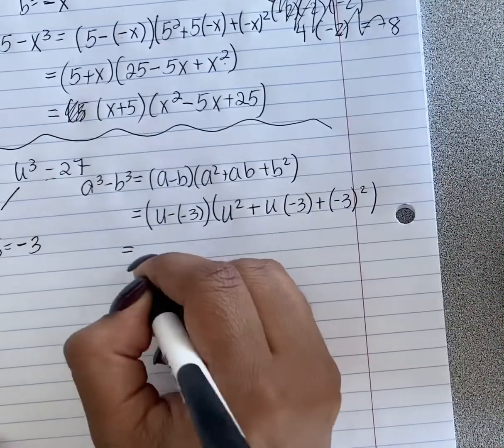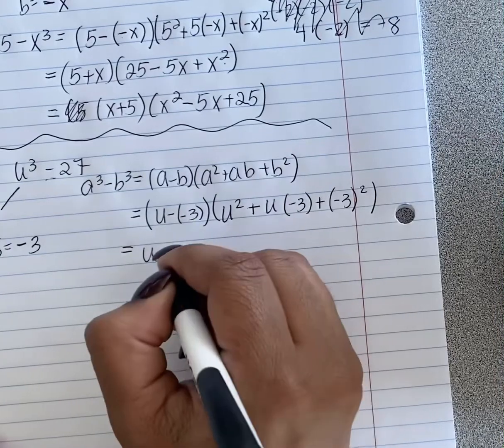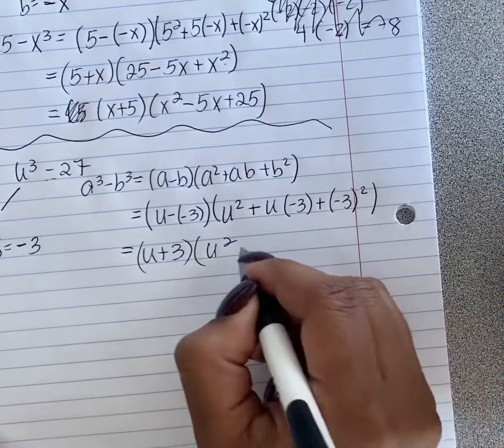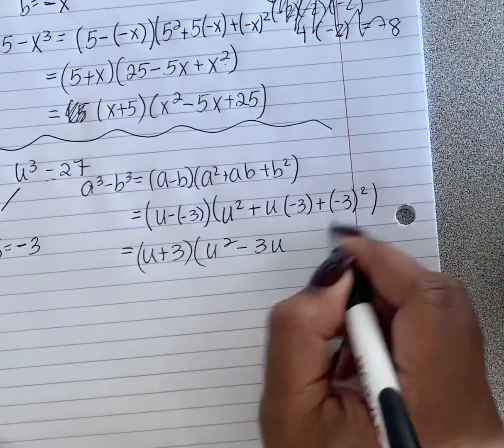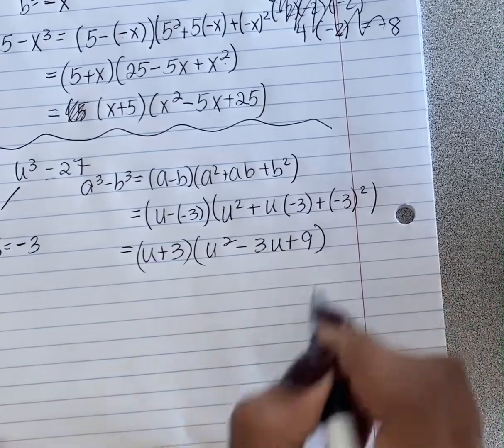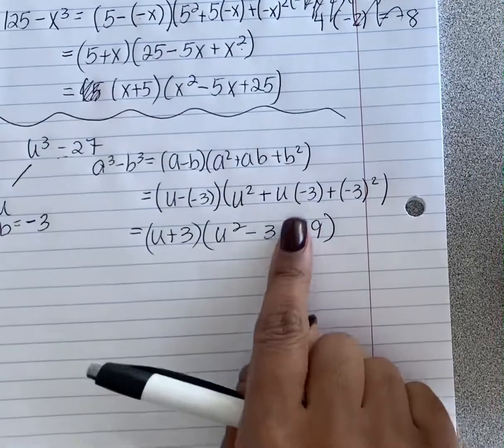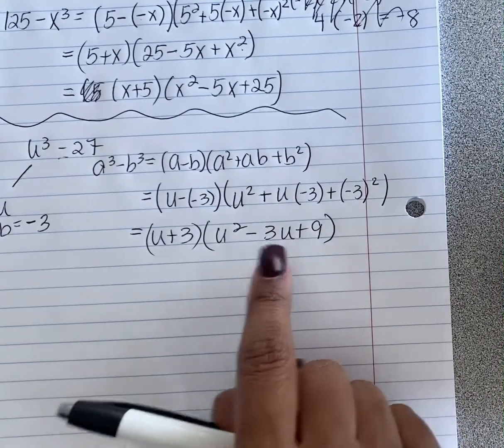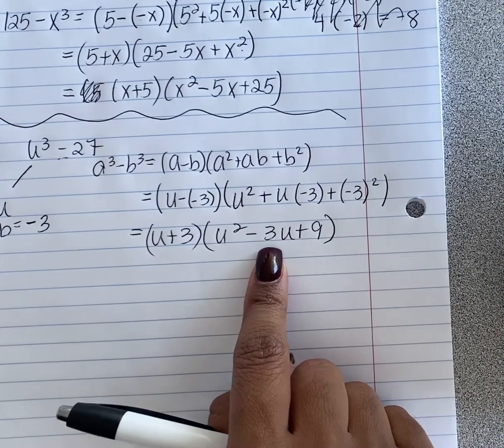All right, so this is really going to be u, well, negative and a negative make a positive 3. And then I have u squared minus 3u plus 9. And once again, this can't be factored anymore because the factors of 9 are 1 and 9 and 3 and 3, and neither of those pairs can combine to give you a positive 3.